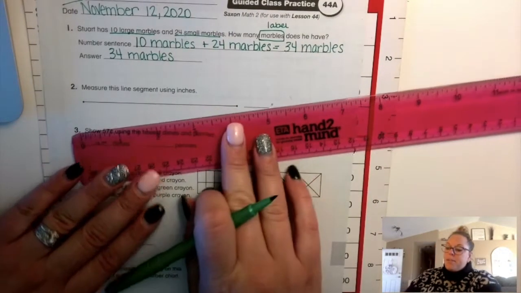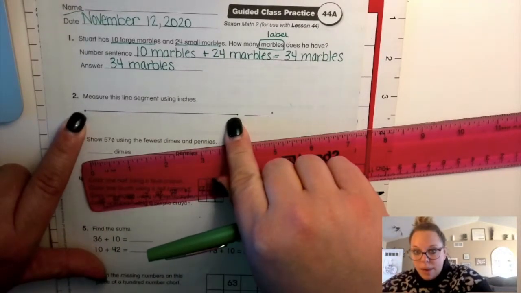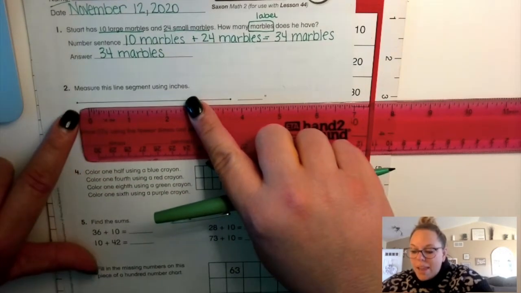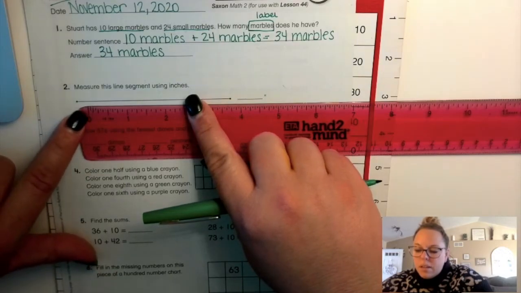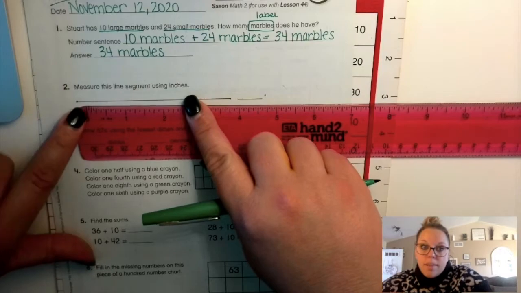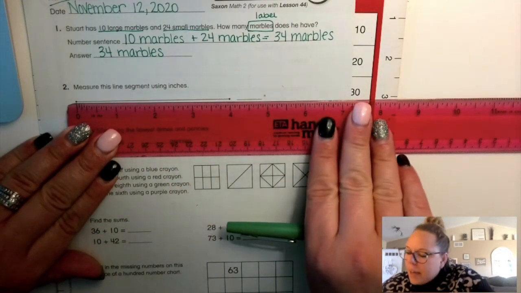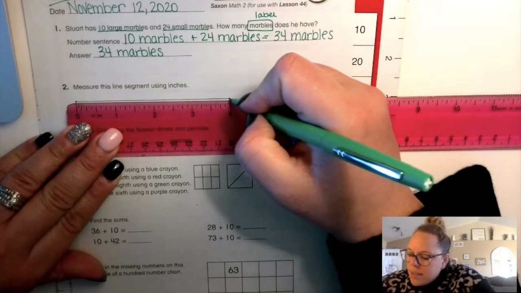Okay? So, we're measuring from this dot here to this dot right here. I'm going to start my ruler, not at the edge, but at the 0. Sometimes our rulers give us a little extra on the sides, and that's okay. But we're not starting there. We're starting at the 0. And you'll notice how I'm going underneath my line. And we're going to stop where our dot is.